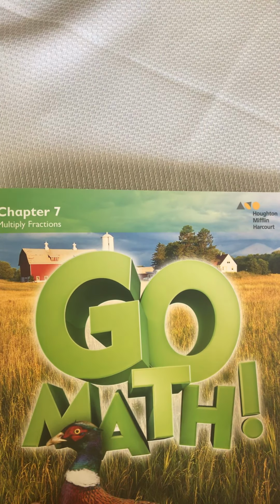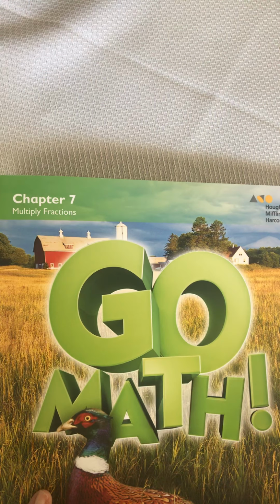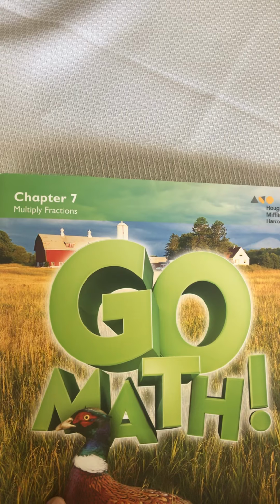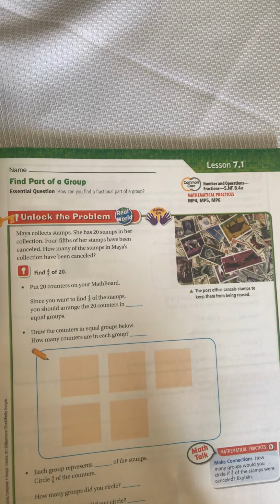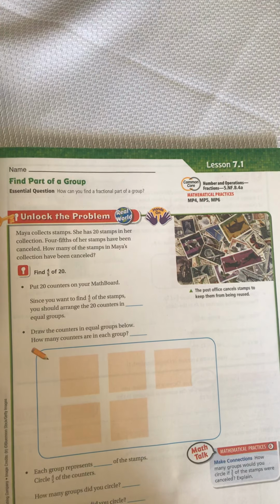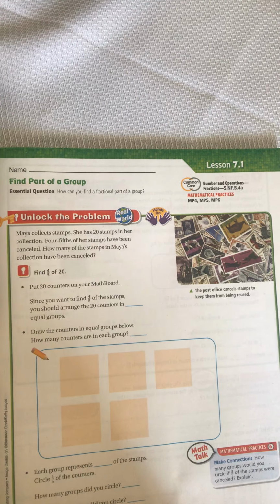Today we were going to work on Think Central 7.1. So you're going to need your Chapter 7 book, and you might need some scrap paper and a pencil. You're going to turn to page 421. It's lesson 7.1. It says, find part of a group. Essential question: how can you find a fractional part of a group?